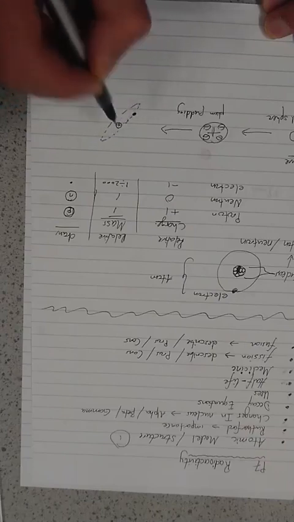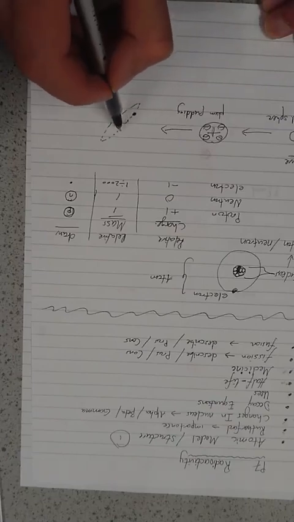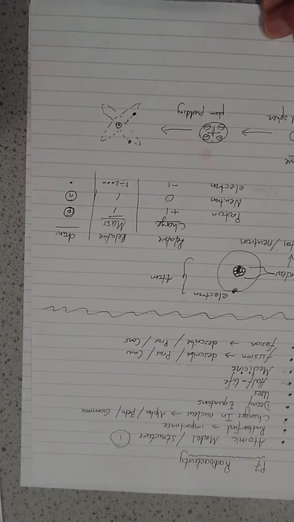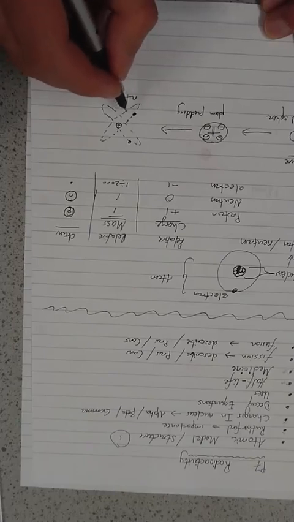Okay, and they're very small. So let's have a look again. Let me just draw this nicely. Okay, that's how we came up with it. So this one's the Rutherford model. This is very important.